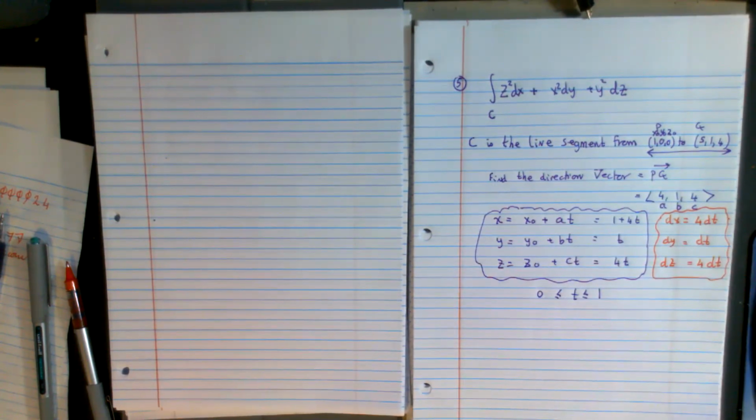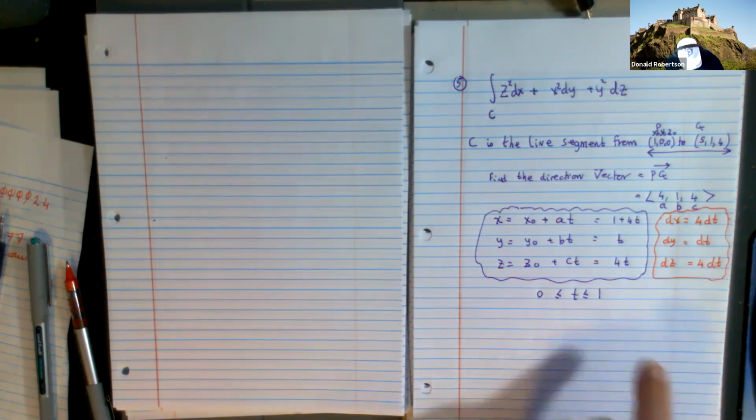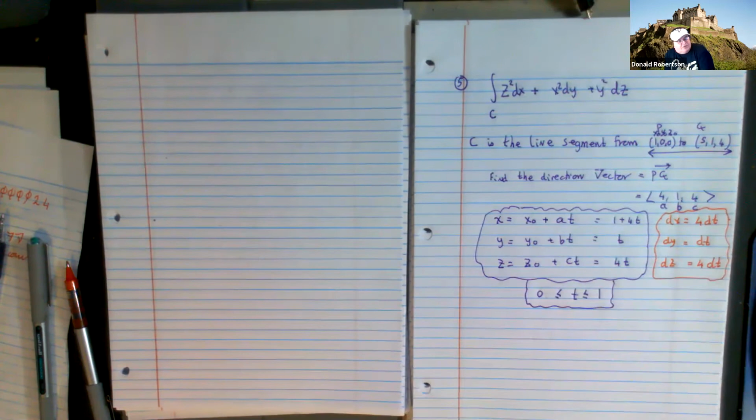And the reason, with respect to finding the equations for x, y, and z with respect to t, is the way the equation is generated: 1 unit of t will take you from the start to the finish, from P to Q. P is at the beginning, so t equals 0, and 1 unit worth of traveling, 1 t value if you like, will get you to Q. So that's pretty much always going to be the case when it's a line joining 2 points in 3D space, that the t will be from 0 to 1.